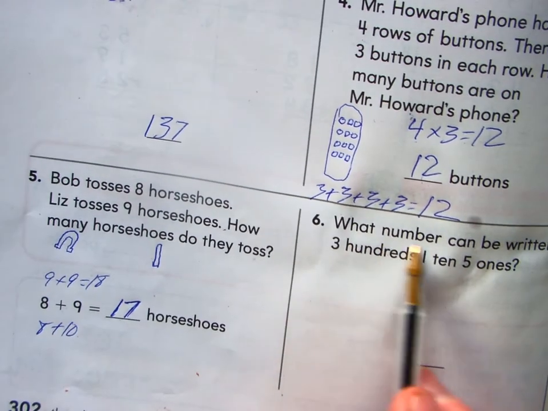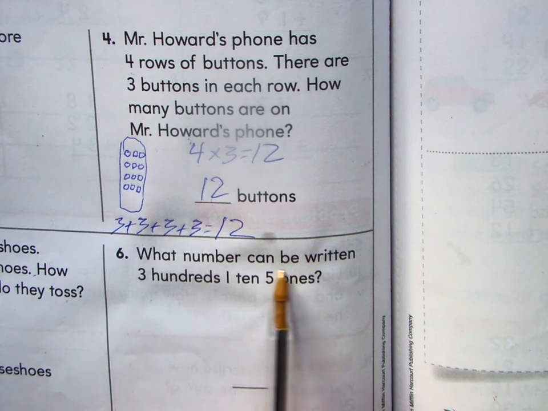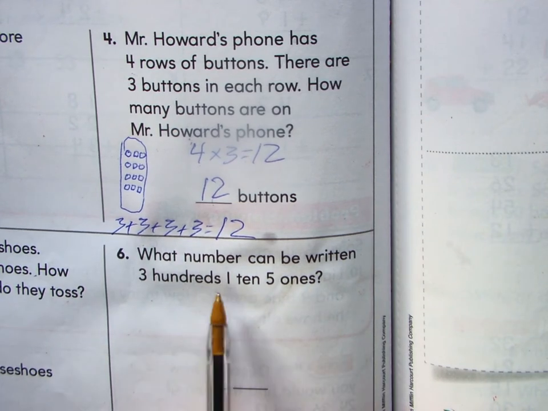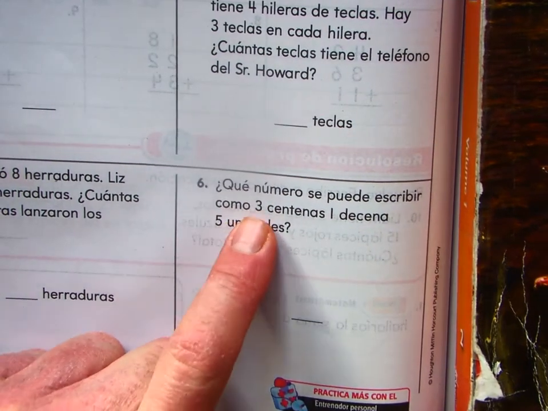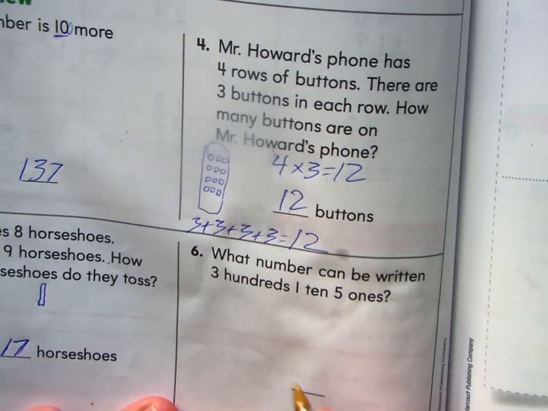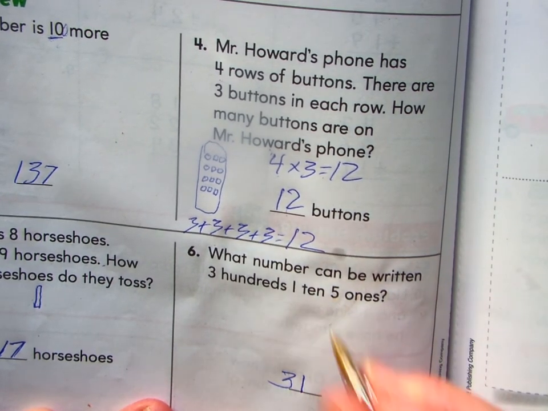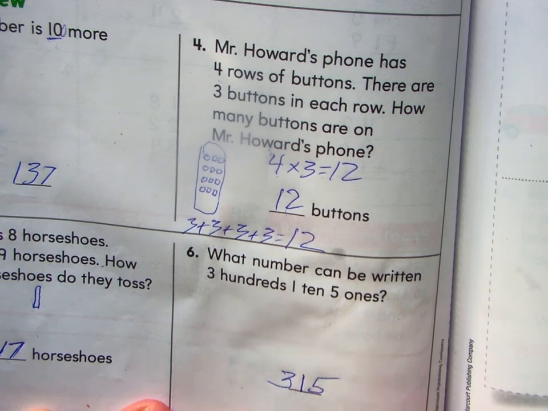Okay. What number can be written? Was this one hard? What number can be written as 3 hundreds, 1 ten, 5 ones? ¿Qué número se puede escribir como 3 centenas, 1 decena, 5 unidades? 3 centenas, 300, 1 decena, 10, 5 unidades, 5 ones. What number?